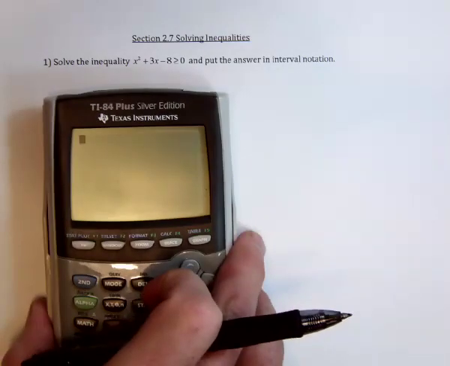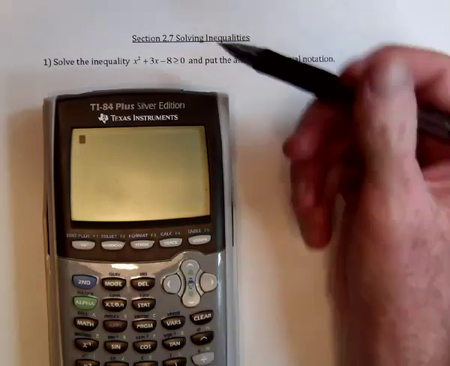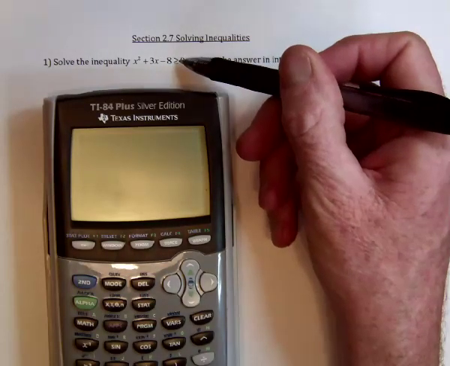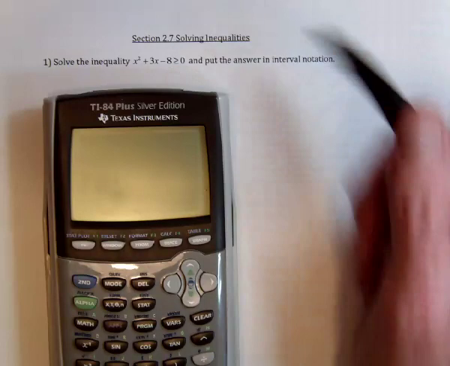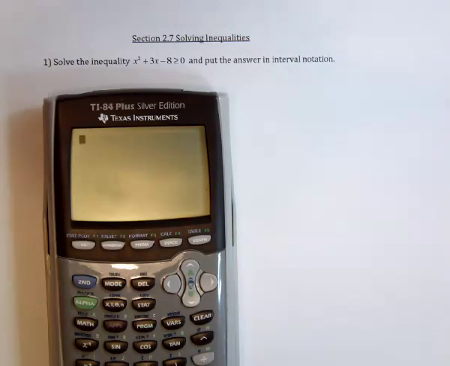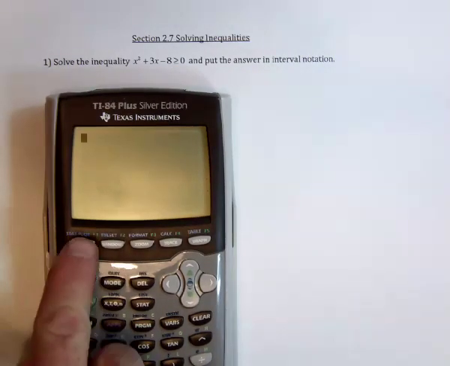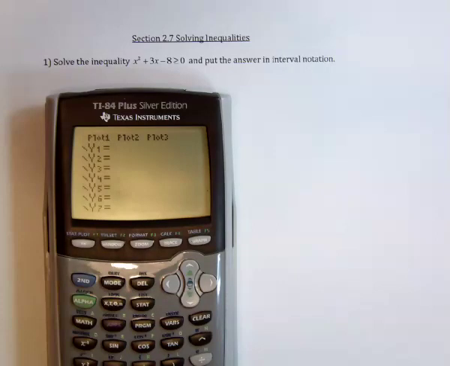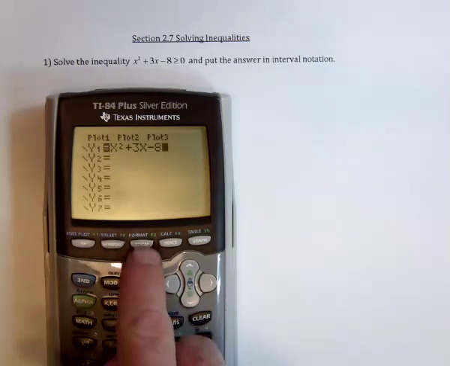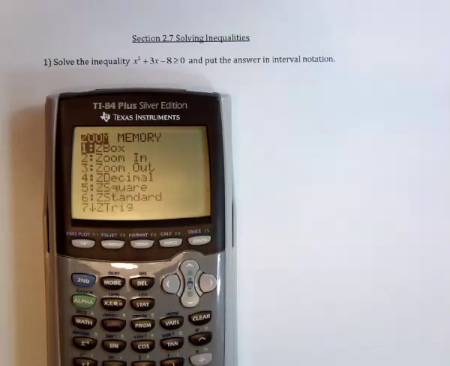With this inequality, it's basically saying that we've got a parabola, and we want to know where the parabola is bigger than or equal to 0, or where the parabola is above the x-axis. Before doing the math, I want to take a look at the graph so I've got an idea as to what's going on. x squared plus 3x minus 8 is going to be the parabola, and I'll just go to zoom standard.